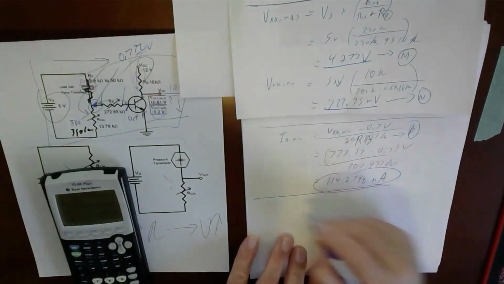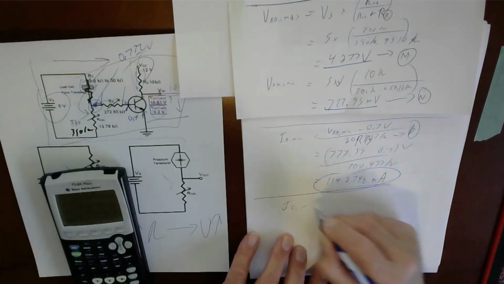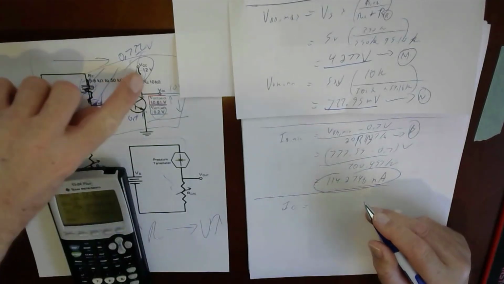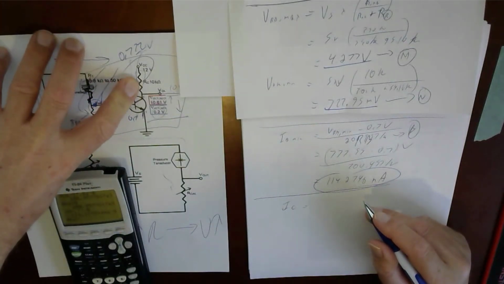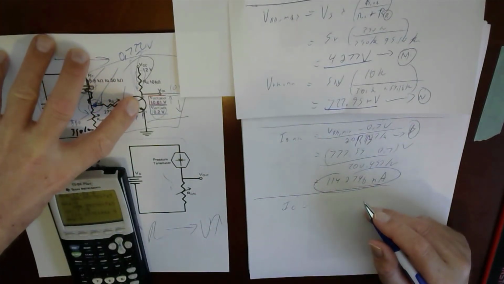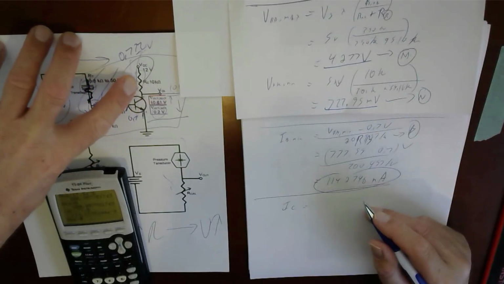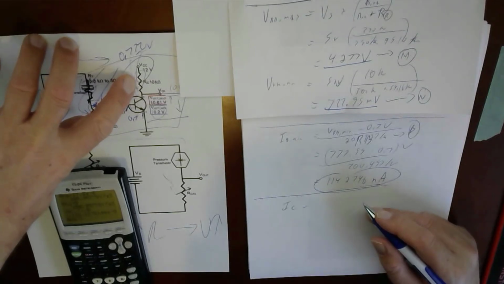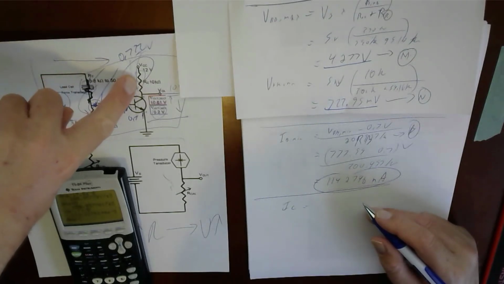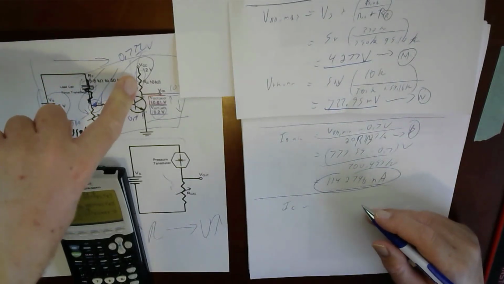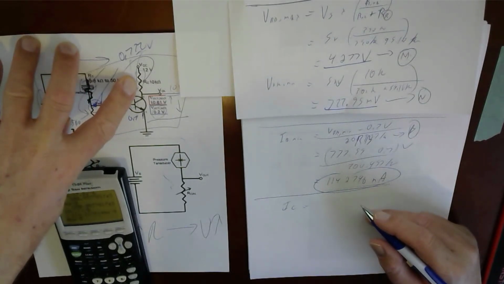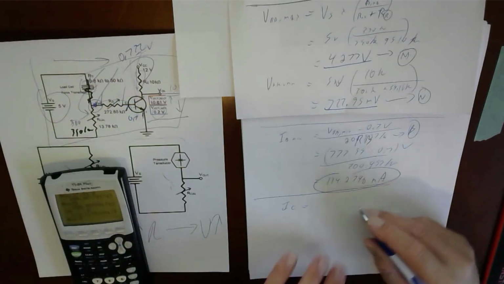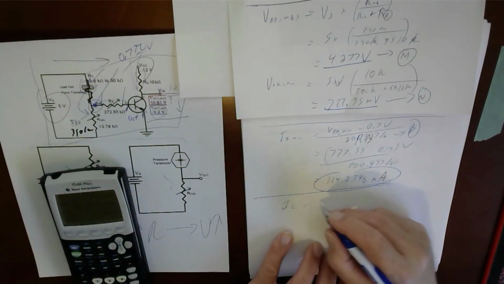So I am now going to calculate IC. IC is going to be the voltage drop across this plus the voltage drop across that. The voltage drop across this divided by the resistance. Pardon me. The voltage drop across this divided by its resistance. Well, in this case, what I'm going to do here is I want to know what this value is here. So this is my IC.